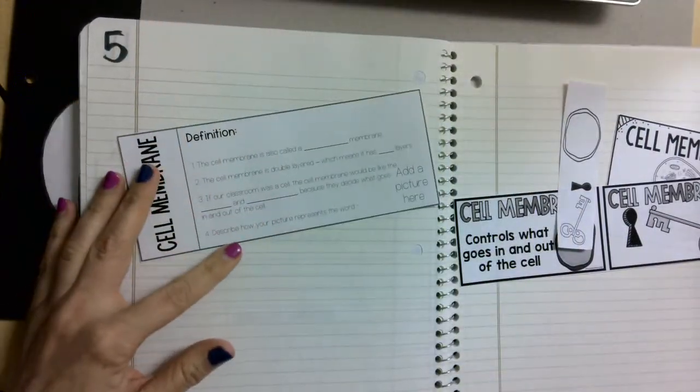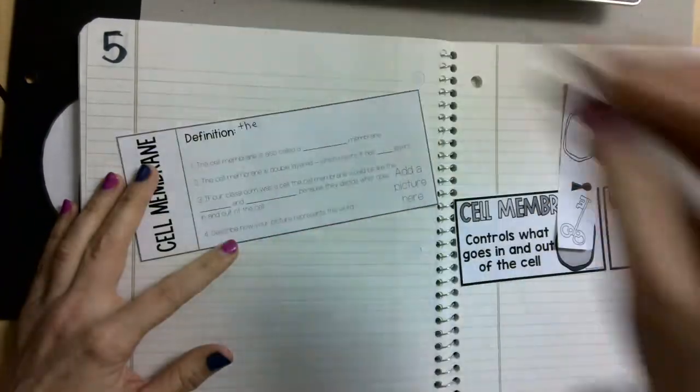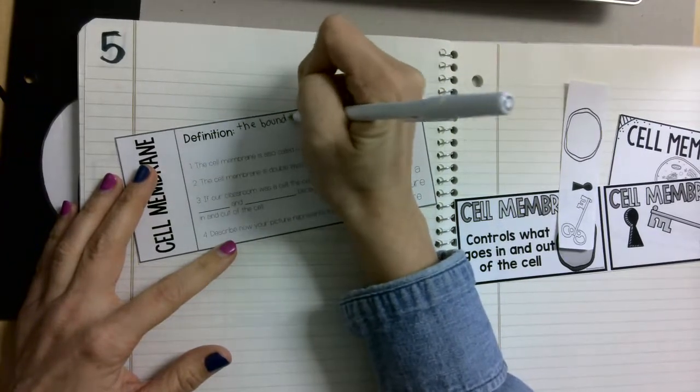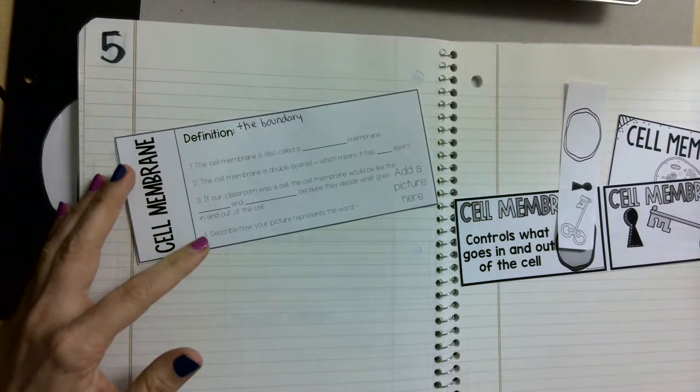Cell membrane. The boundary, and boundary is just like a fence or the outside where the edge of things are. Think about if you're playing capture the flag or tag, where you're allowed to run to.